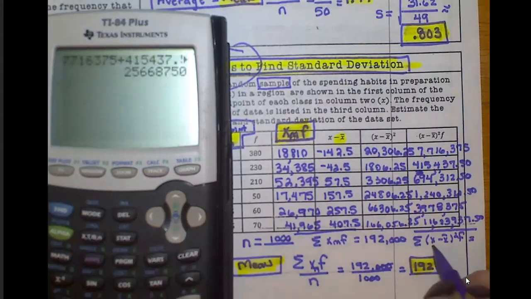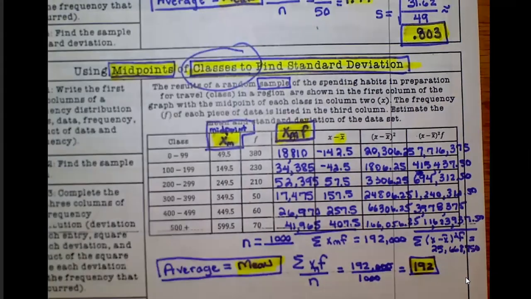Okay, so I got 25,668,750. Okay, so I've got the sum of that.